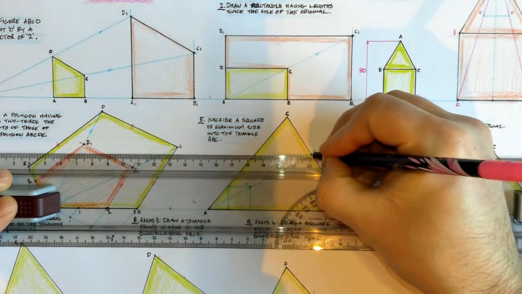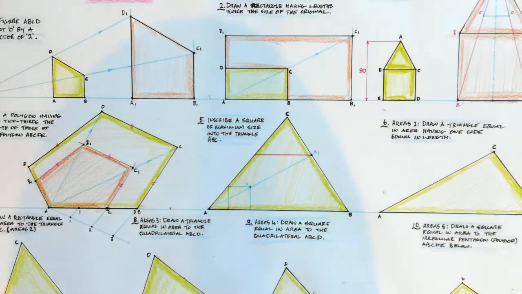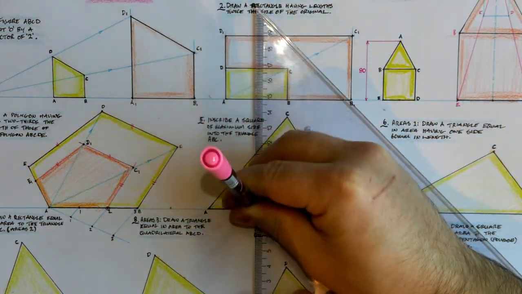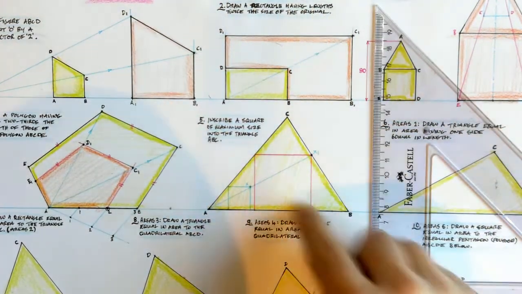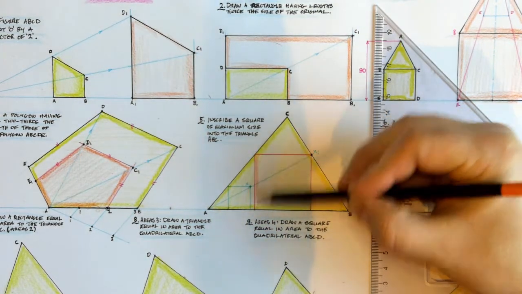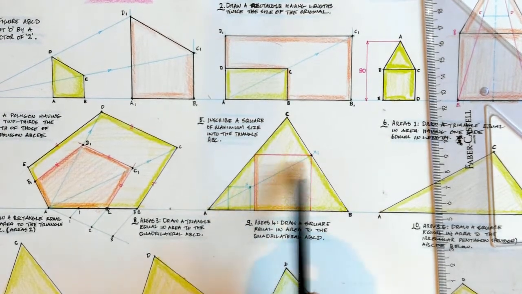Now once I have X1, pretty much game over from there, lads. So we just go X1 straight across now, to hit the other side. So that's a horizontal line, a vertical line straight down, and a vertical line straight down from X1 there. And what I have now is the square inside there, inscribed inside. It's the biggest one that will fit inside that particular triangle.